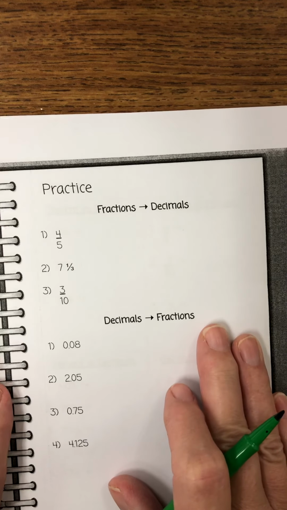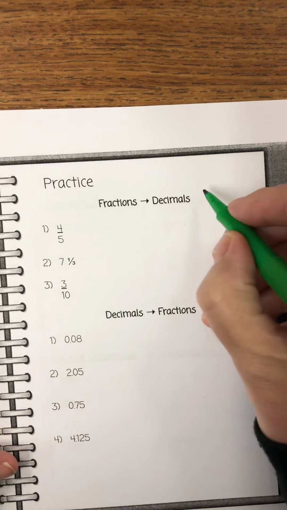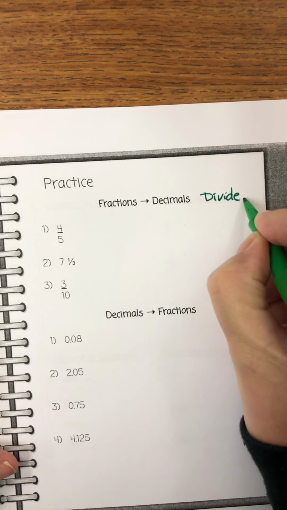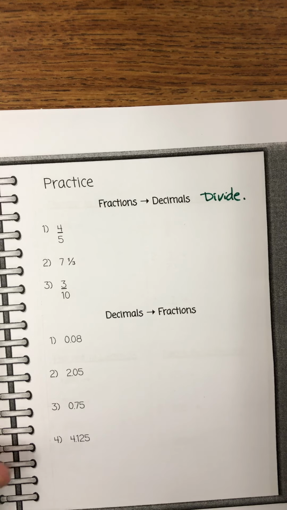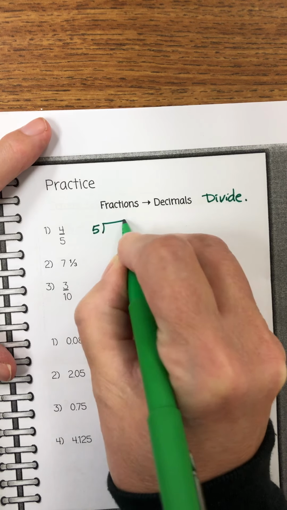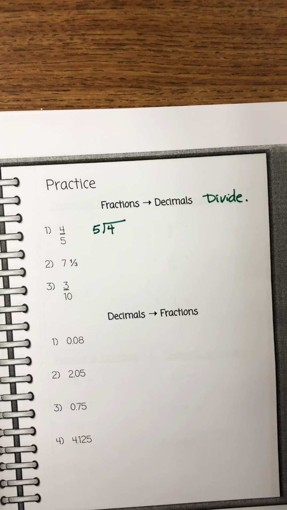All right, so now let's take notes. So to practice fractions to decimals, you are going to have to divide. We're going to create many little division problems. It's just that simple. So you have 4/5, and you're dividing 5 into 4. Now the denominator always goes outside.